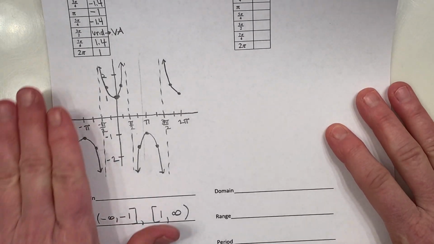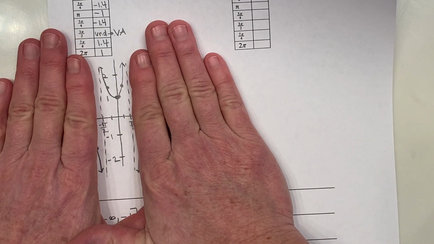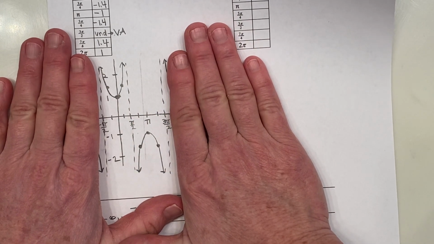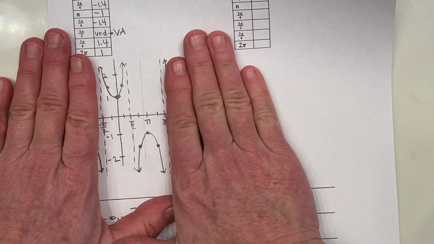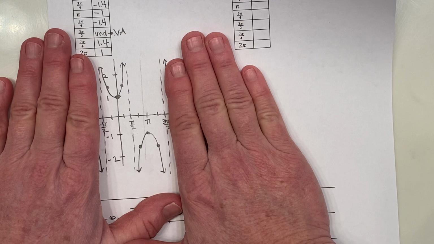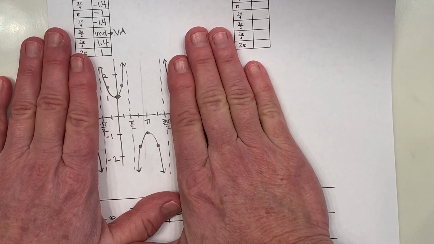Well, I can't say that the period is pi, because if I did, I would only have either one upward or downward opening part of the graph. So it's going to take one up and one down to complete an entire cycle before it starts to repeat again. So notice that the period will have a length of 2 pi, but halfway in that period, you're going to have another asymptote to separate the up and downward parts of the graph.